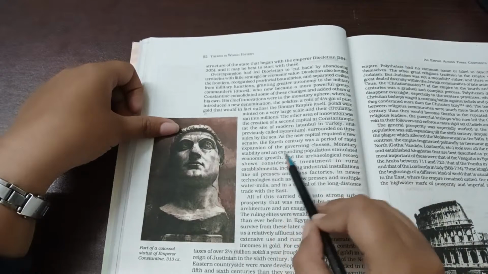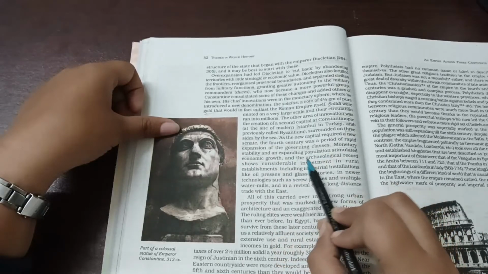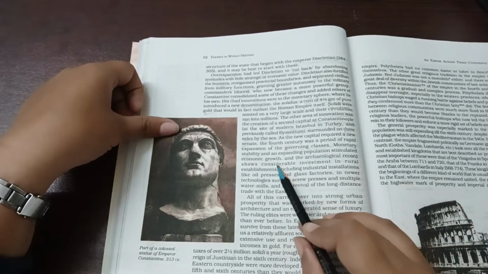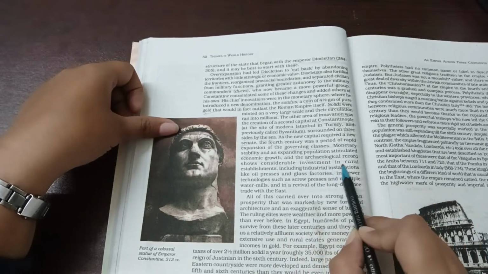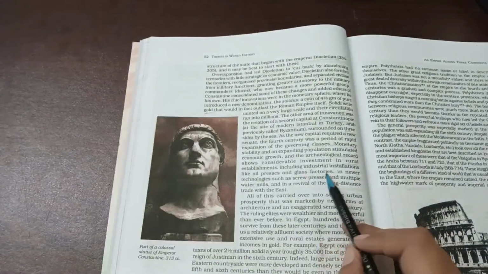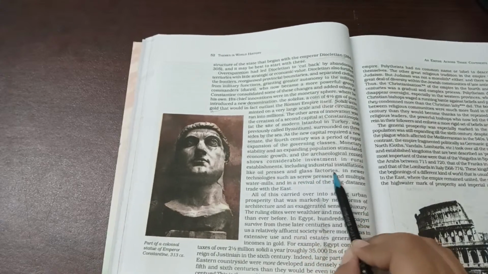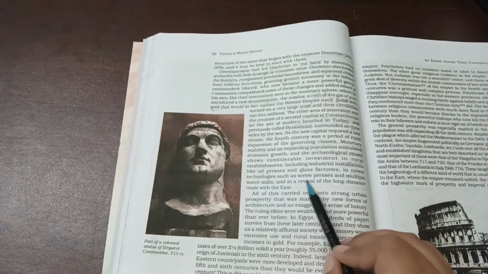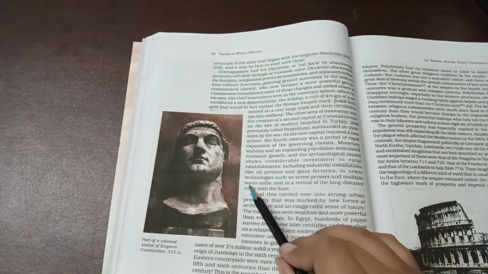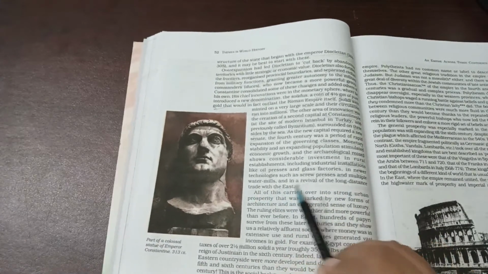Monetary stability and an expanding population stimulated economic growth, and the archaeological record shows considerable investment in rural establishments, including industrial installations like oil presses and glass factories, newer technologies such as screw presses and multiple water mills, and a revival of the long distance trade with the East.